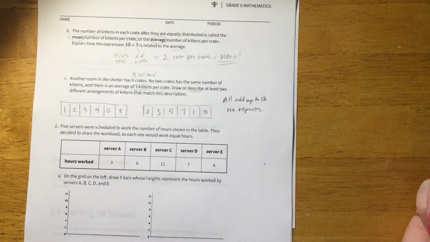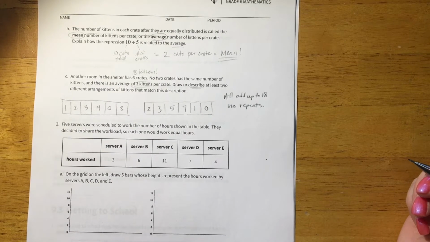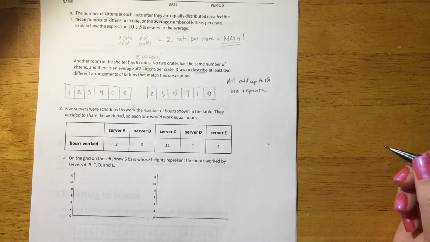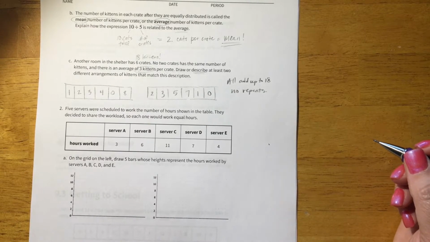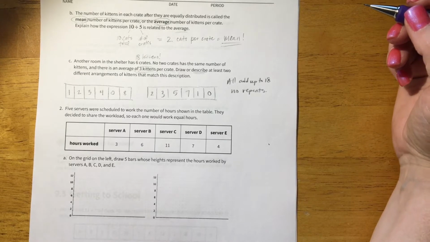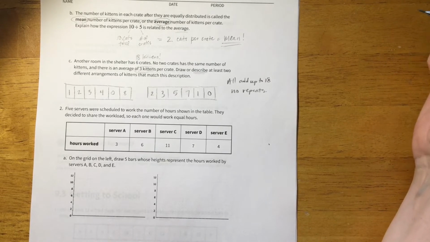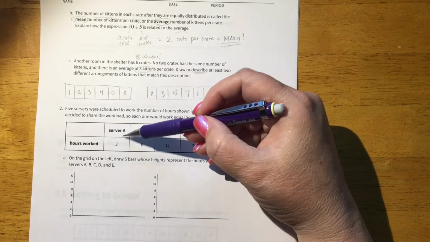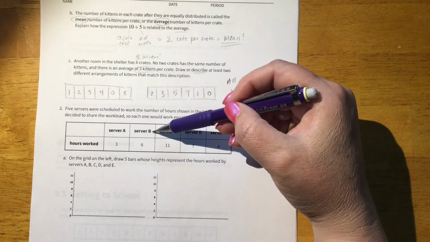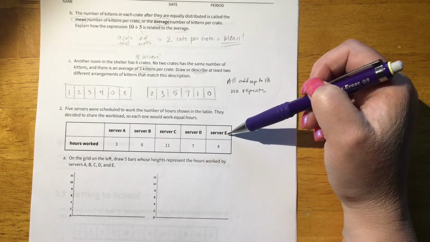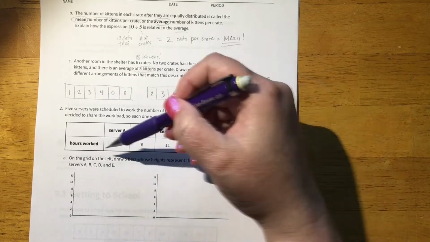Okay? That's all you have to know in order to answer those questions. Number 2: 5 servers were scheduled to work the number of hours shown in the table. They decided to share the workload so that each one would work equal hours. Server A was scheduled 3, server B 6, server C 11, D 7, and E 4. Well, that's not very fair, right?